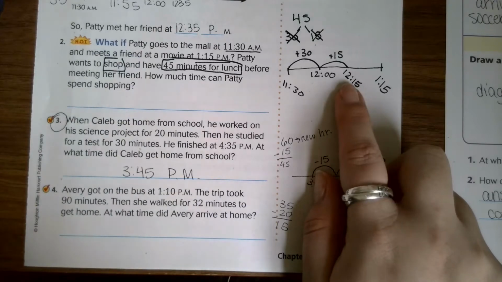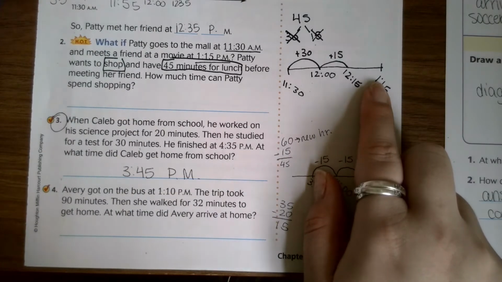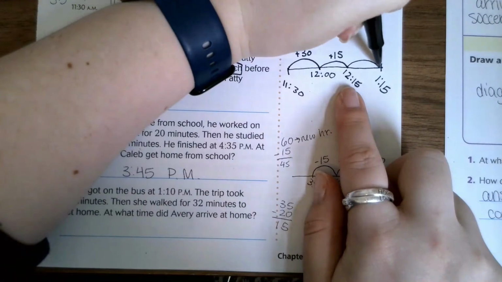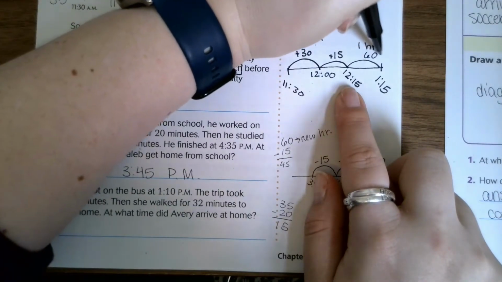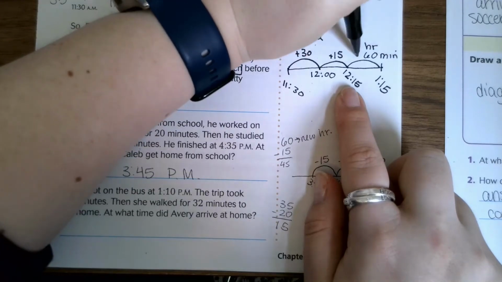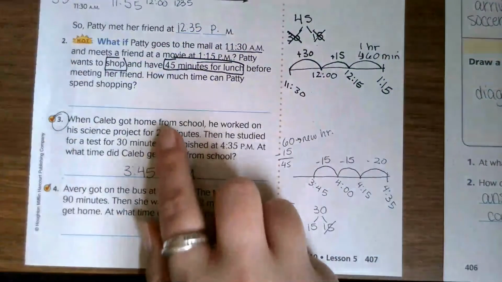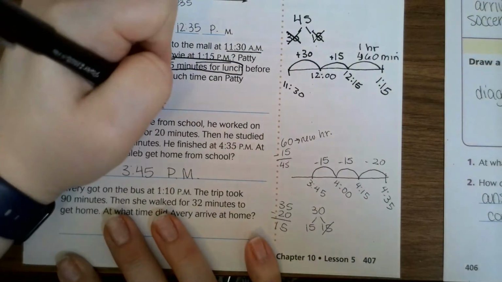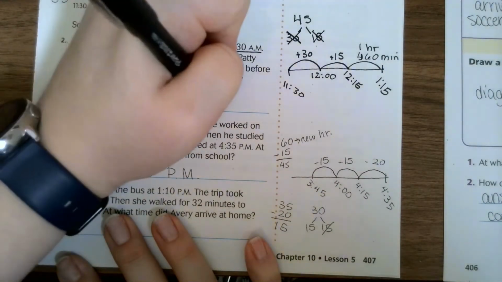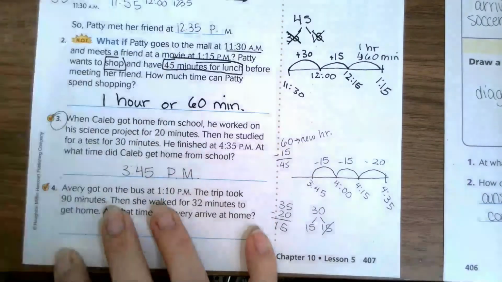But from 12 o'clock to 1 o'clock is a whole hour. So she could take 1 hour, which we know is the same as 60 minutes. So how much time can she spend shopping? She can spend 1 hour or 60 minutes.